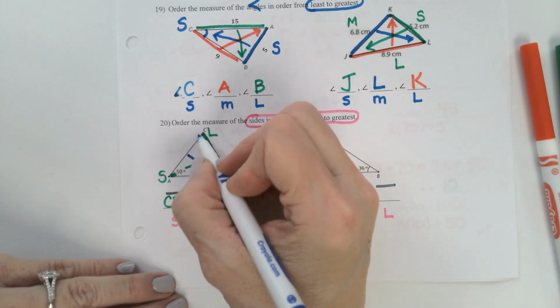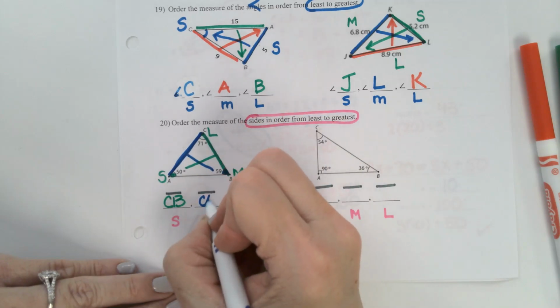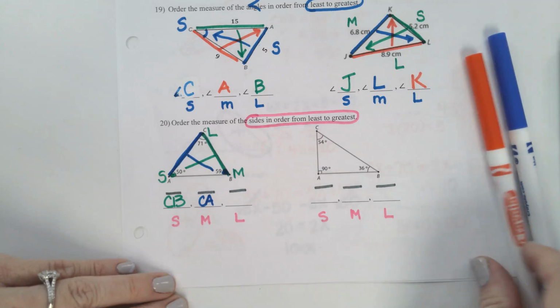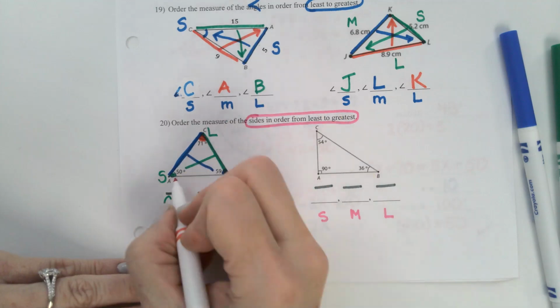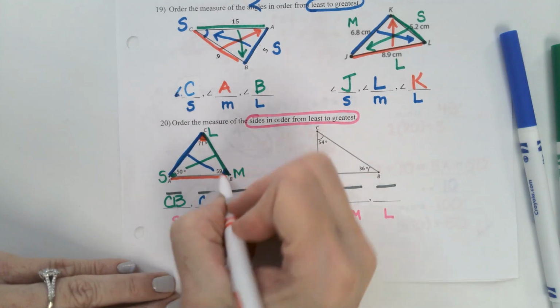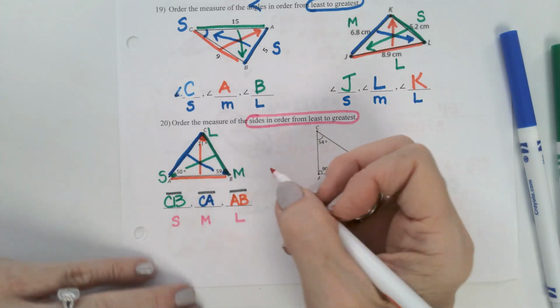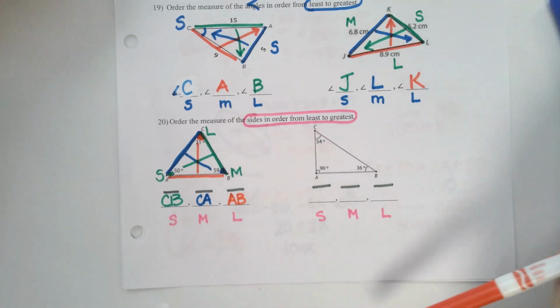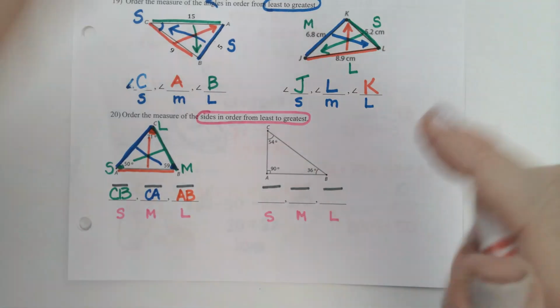It is across from CA. And then 71 is my largest angle, and it is across from AB. Okay, we have all those accounted for. And then finally, this one here.